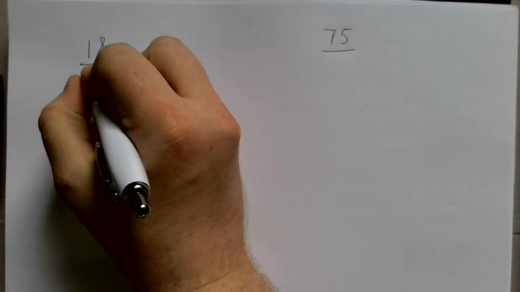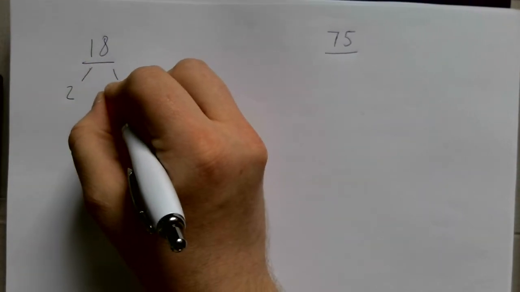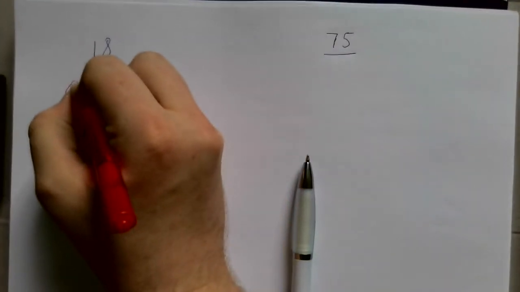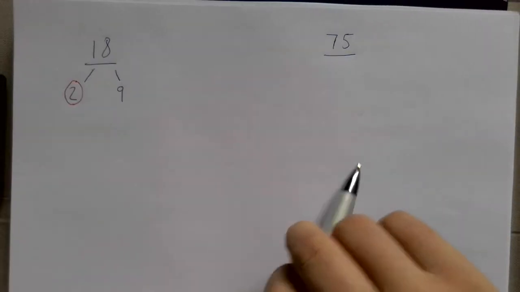So say we start with 18, okay? Now we're looking for the smallest prime number that goes into 18. We'll choose the smallest prime number, and seeing as though 18 is even, we know that we can divide it by 2. So I'm going to split two branches off my factors. I'm going to have 2, and I know that 2 goes into 18 9 times. Now what I'm going to do is close off a branch once I get a prime number at the end of it. I'm going to circle it in red so I know that it's prime, okay?